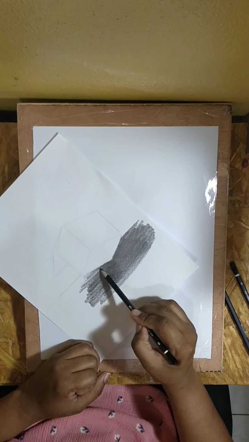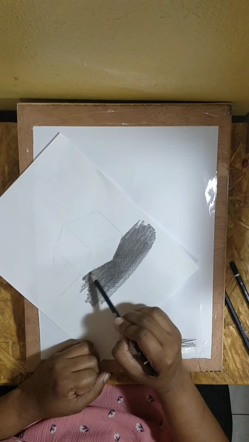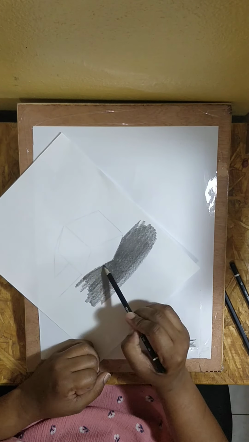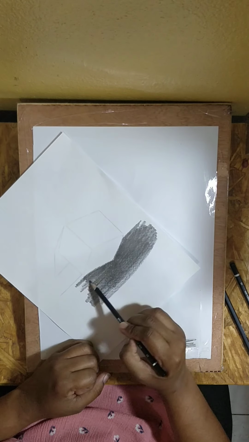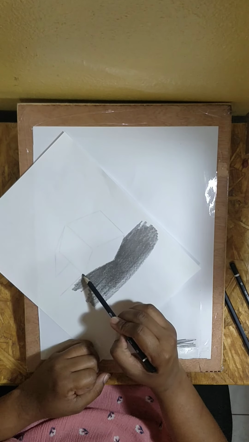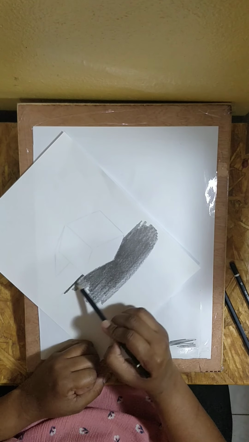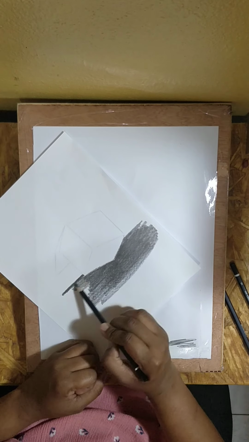You try to keep as sharp a pencil as you can. If you're using the soft pencil shading technique, you still watch the pressure that you're putting on the pencil.